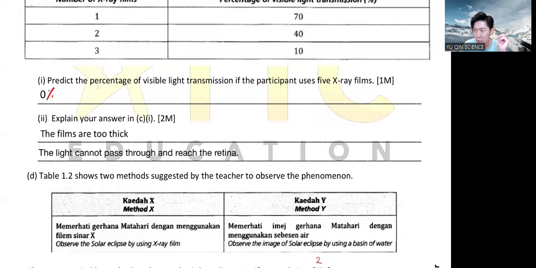What is X-ray film? People go for an X-ray, they come out with the film to see your bones. That's the film. That's called X-ray film.